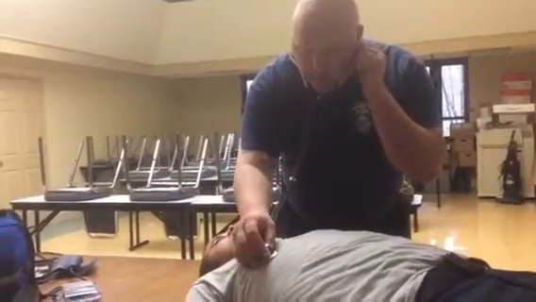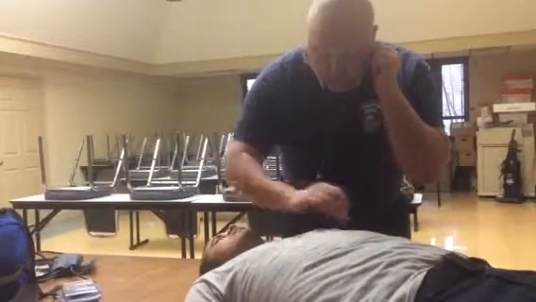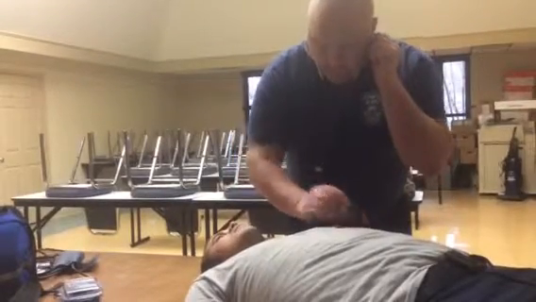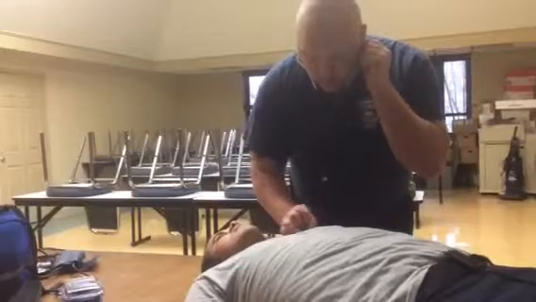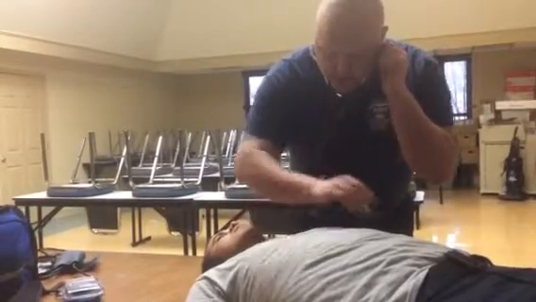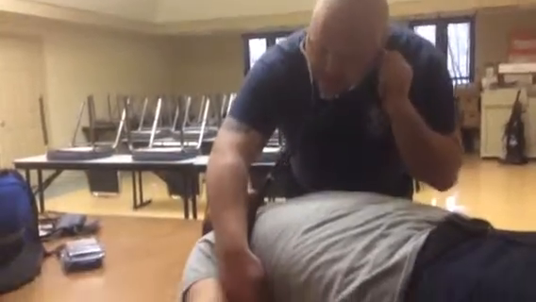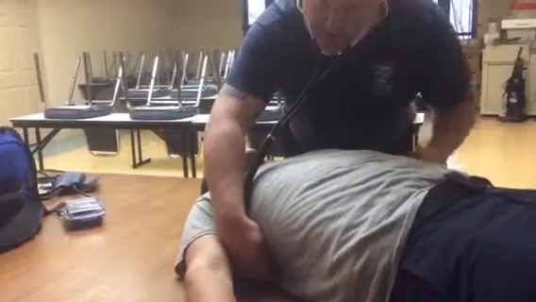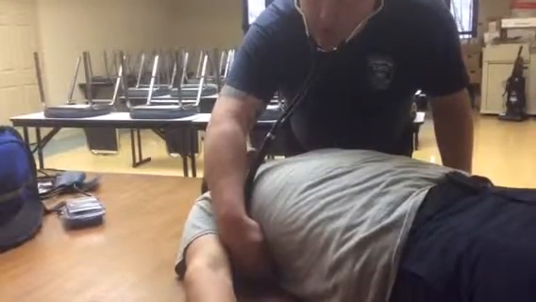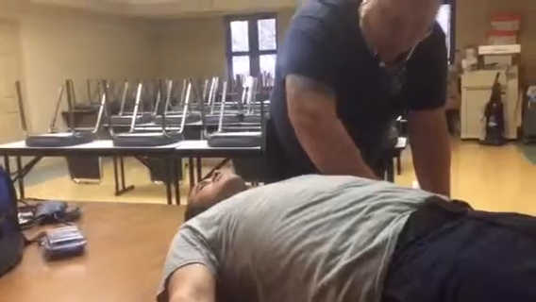We're going to listen to breath sounds on both sides. The uppers, the lowers, and on the sides, kind of toward the back, is the best way to hear what's going on in the lower part of the lungs, okay?